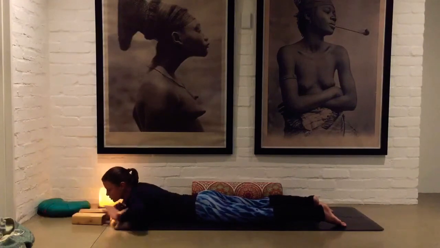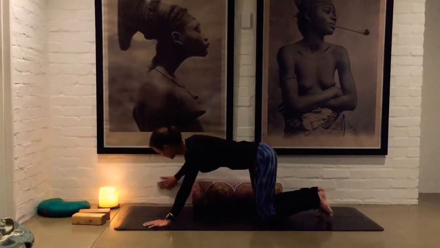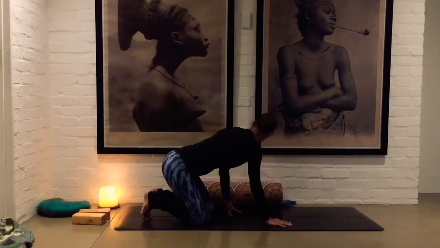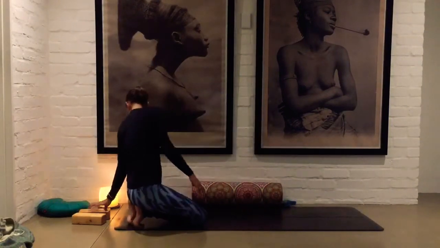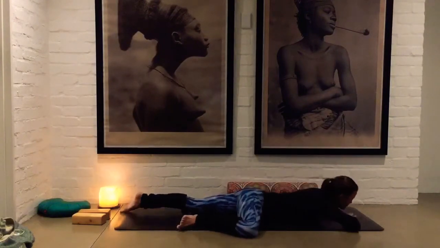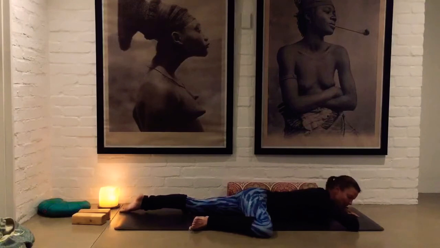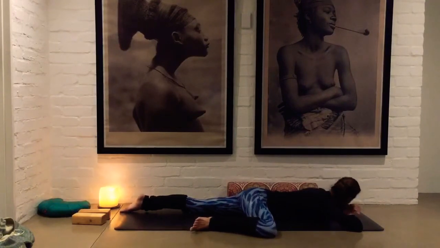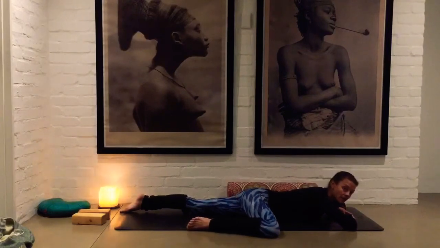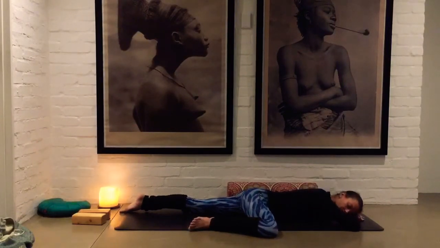I'm just going to turn to face the other side of my mat because I've got the wall here. So you are going to lift your right leg this time. Remember what side you are facing. I remember I was facing towards the bent knee. So I'm going to do that on this side as well. Take your time. Lovely. Then relax your toes.